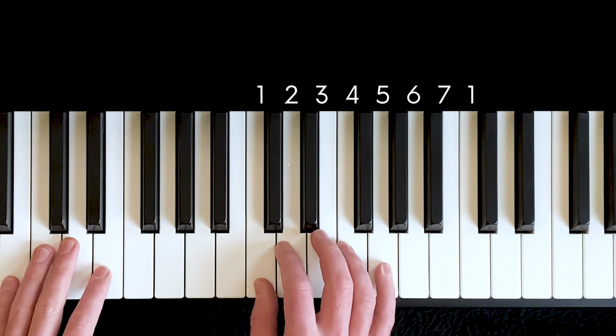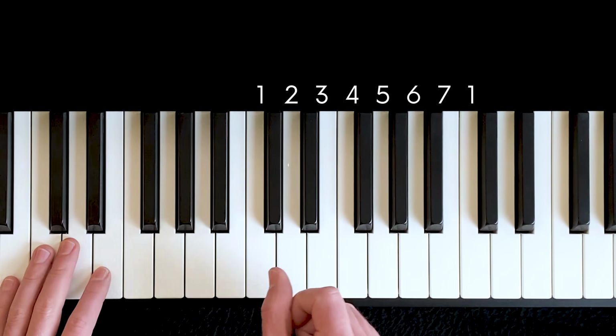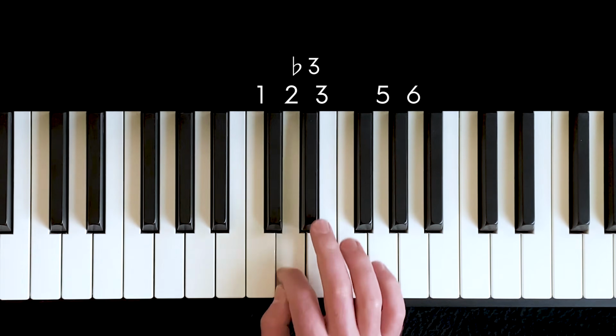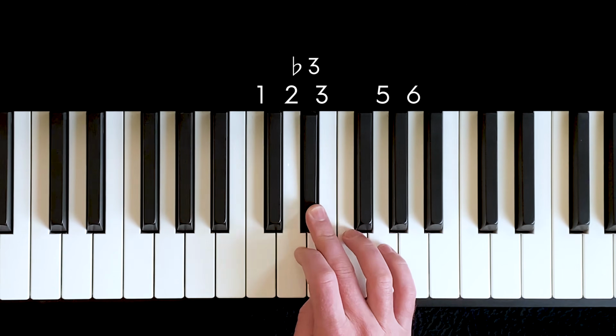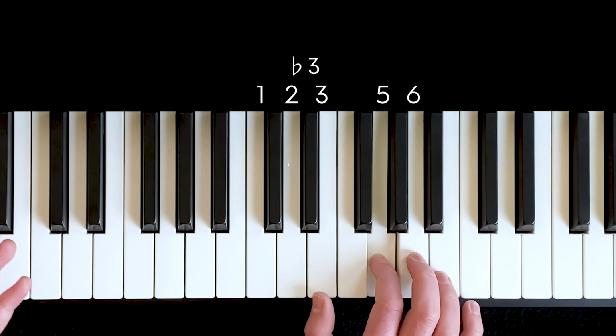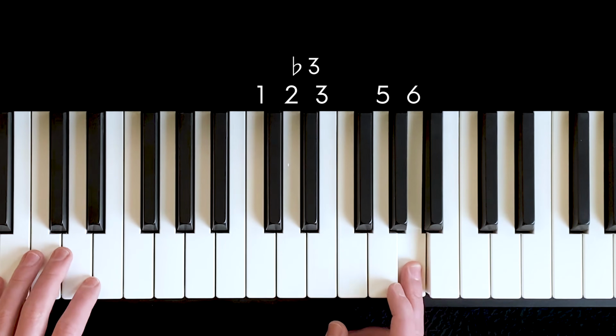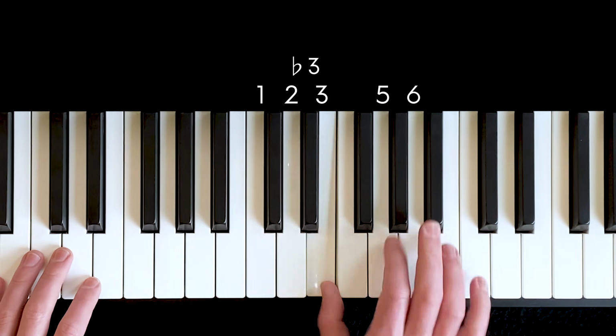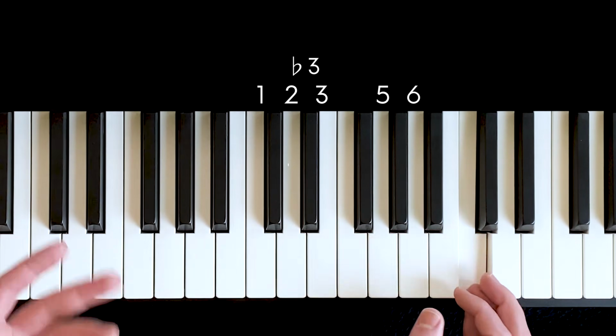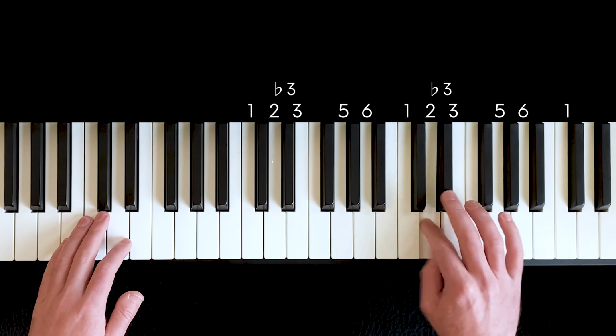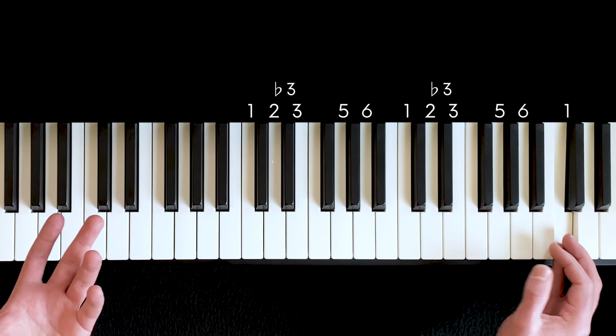The major blues scale will be based on the 1, 2, flat 3, 3, 5, and 6 of that scale. And you can repeat that across multiple octaves if you like.